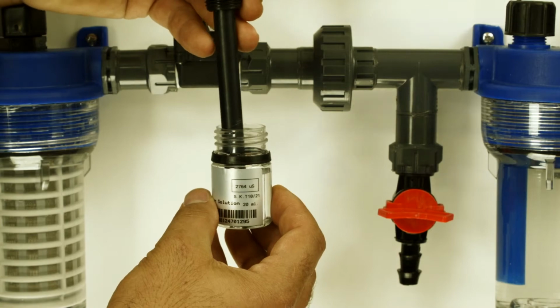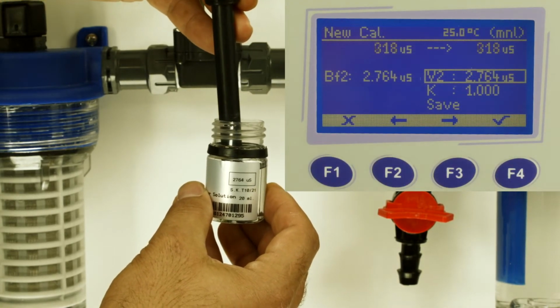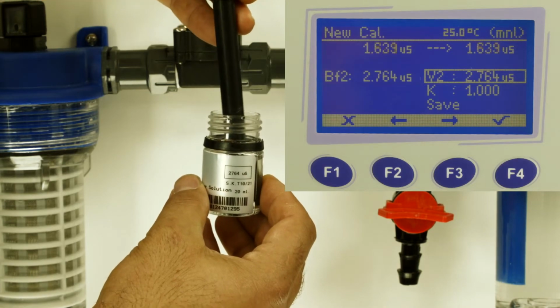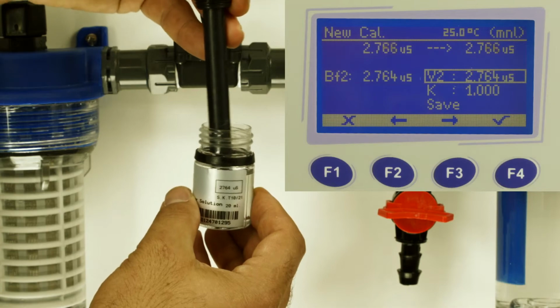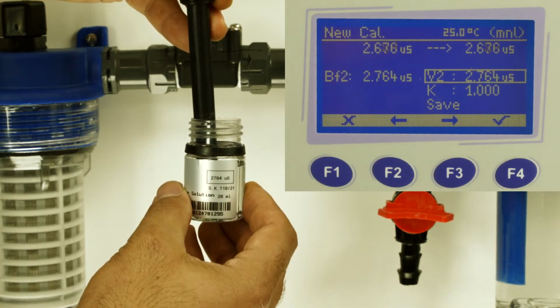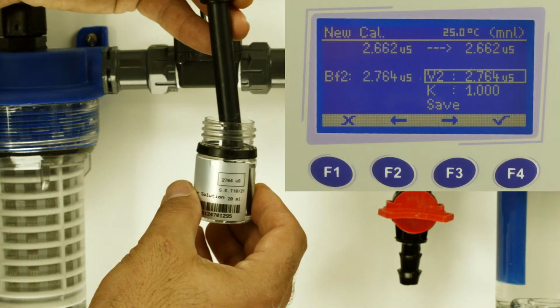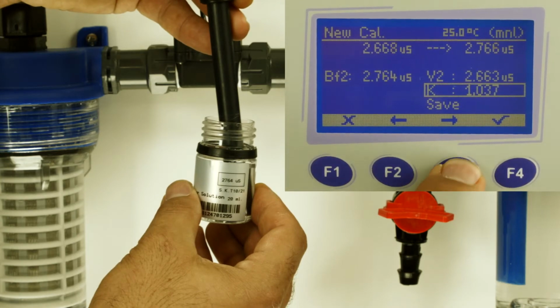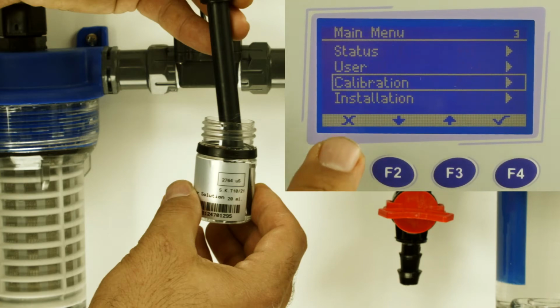Immerse the sensor in the liquid and move it slowly. Make sure that the entire end of the sensor is in the liquid. At the top of the screen, you will see the movement of the raw value read by the sensor. When the raw value approaches 2764 and is fixed, press F4. Save the calibration and return to the main screen.